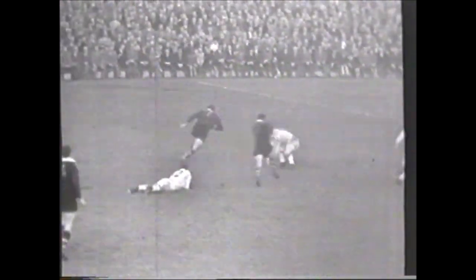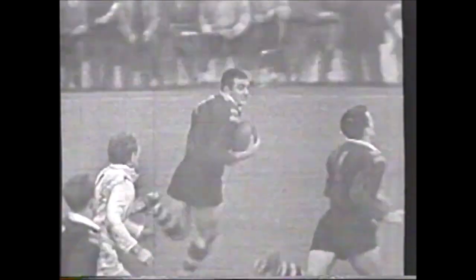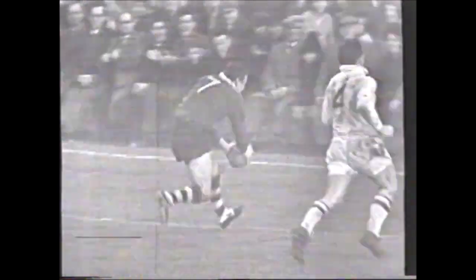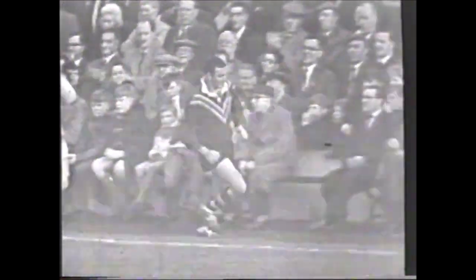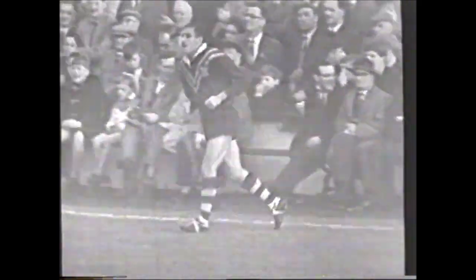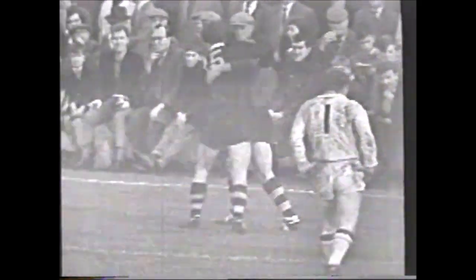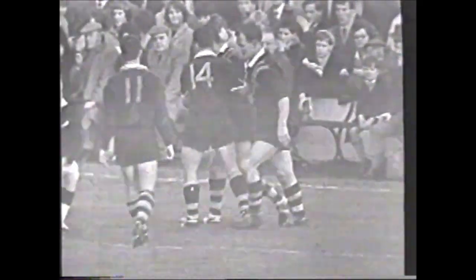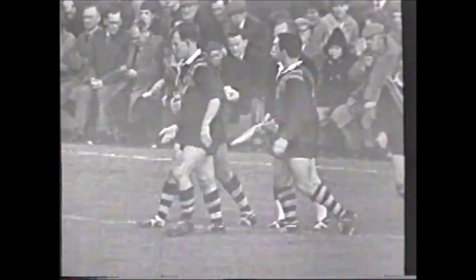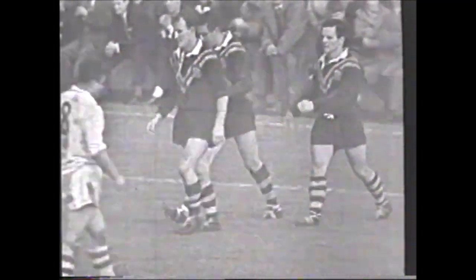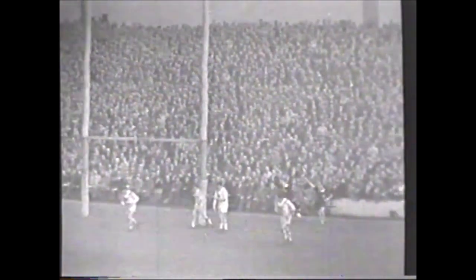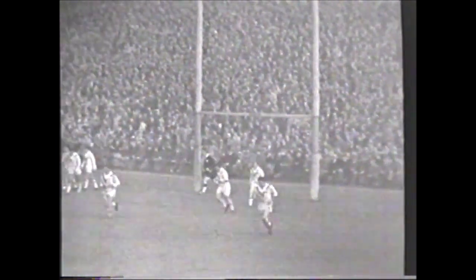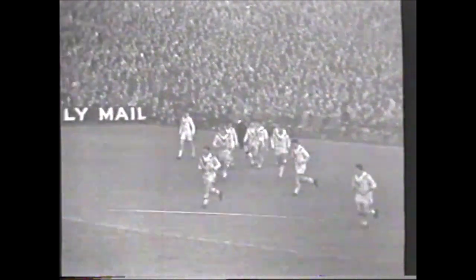Oh, and Gasnier's in again. It's so simple. And Morgan is on the ground. Gasnier goes in to make it 21. 3 goals. Well, he seems to punt it. He's kicked it again. He seems to stab at it. So it's 23-3.